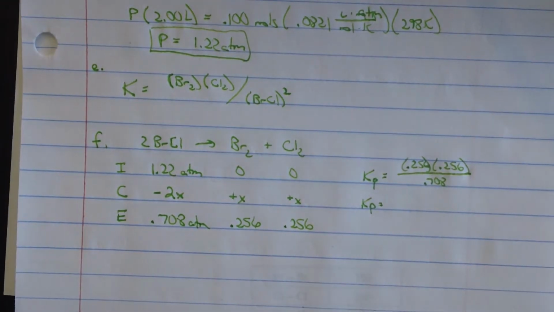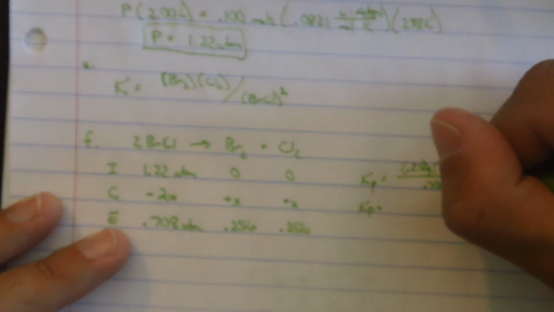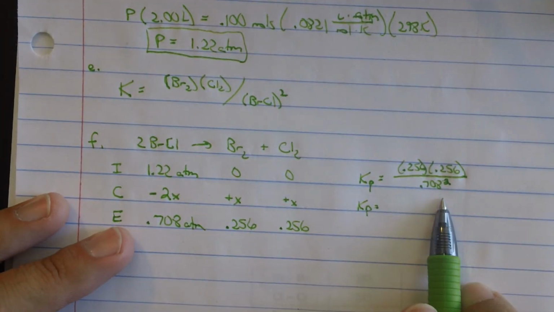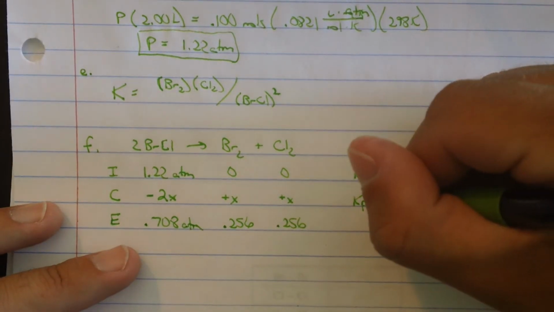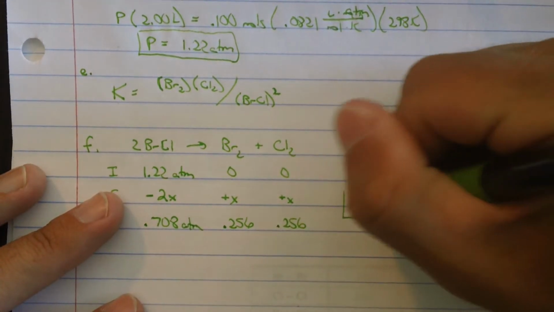I almost forgot, you gotta square that bottom part, don't forget. There's our squared. Square that bottom part, and we get 0.13-ish for our K value.